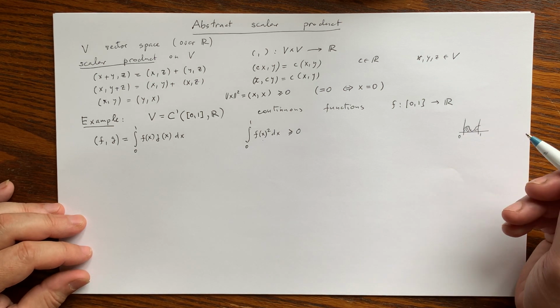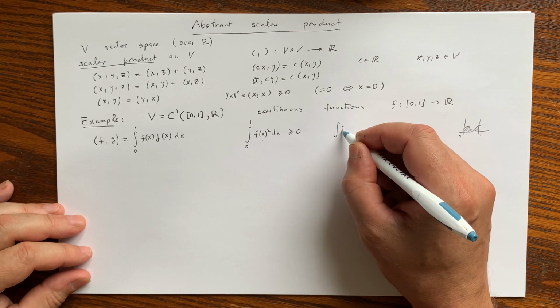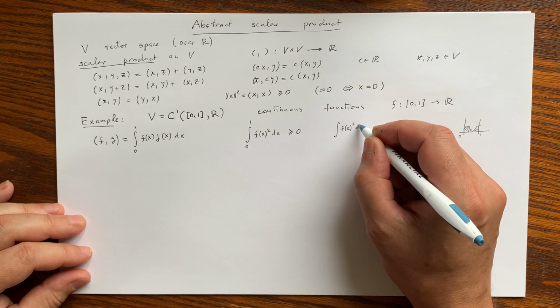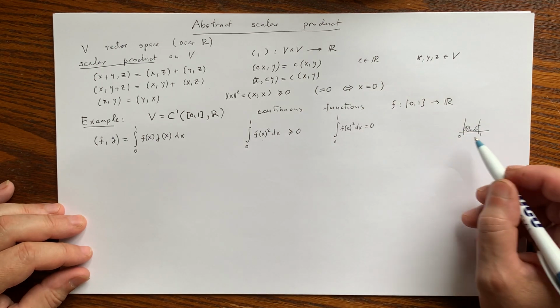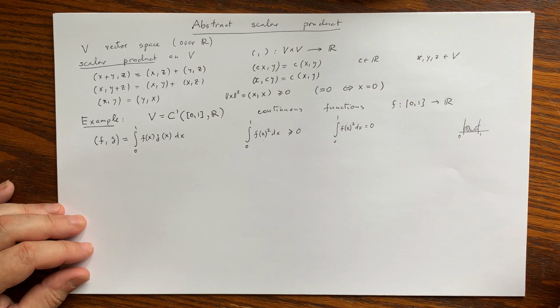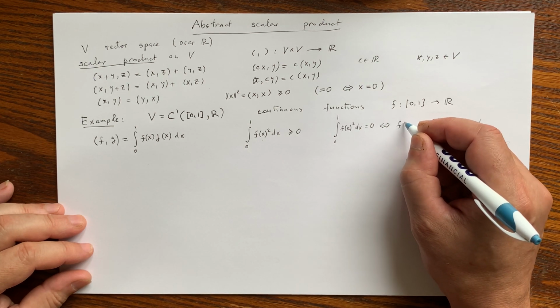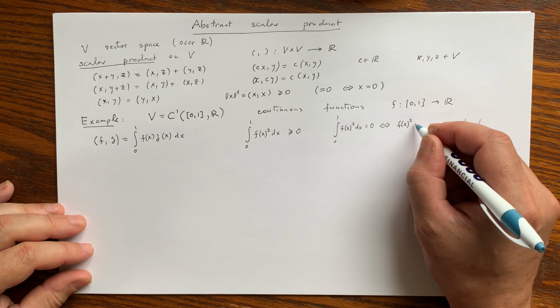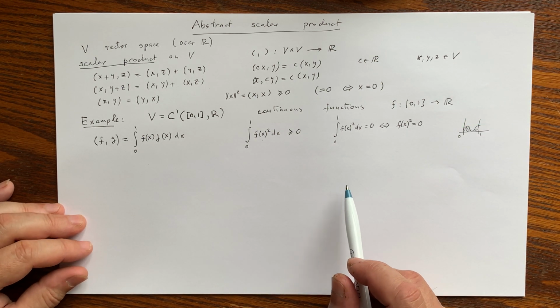And then if it is 0 for a continuous function, it means that the function has to be constant 0. That is the most non-trivial statement, but it is still a relatively straightforward statement from calculus.